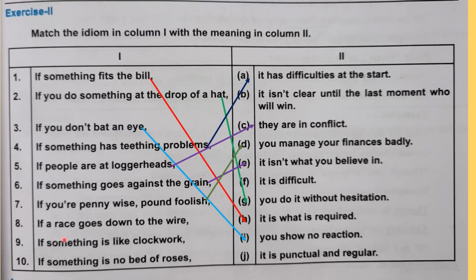Then eighth one, if a race goes down to the wire, means it isn't clear until the last moment who will win. And ninth one, if something is like clockwork, that means it is punctual and regular. If something is no bed of roses, means it is very difficult. This is how you are going to match the idioms. Use them in your experiences.